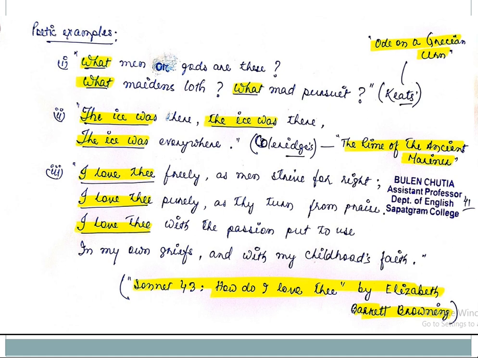It is very easy but very important, as I already told you. Try to remember the examples of anaphora and apostrophe. This much for today. I think you have understood all these things.